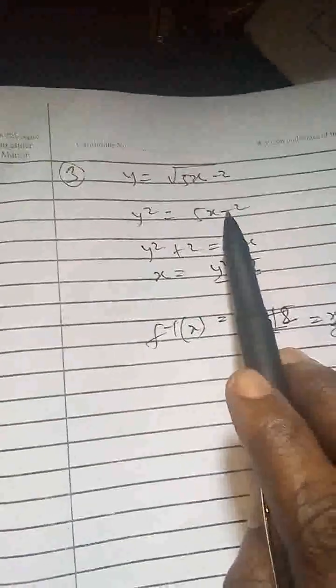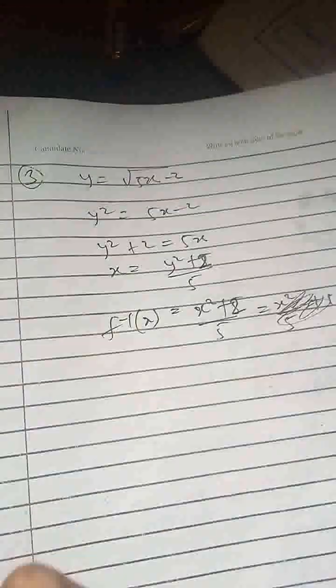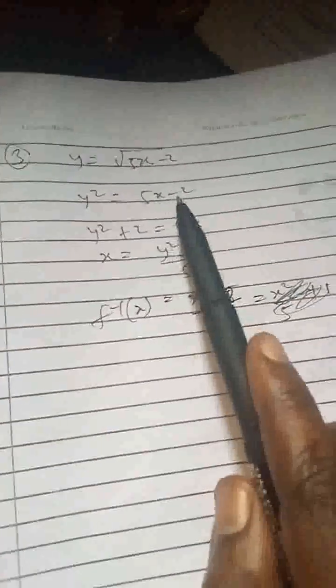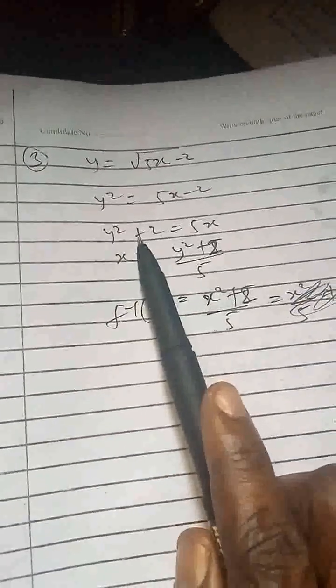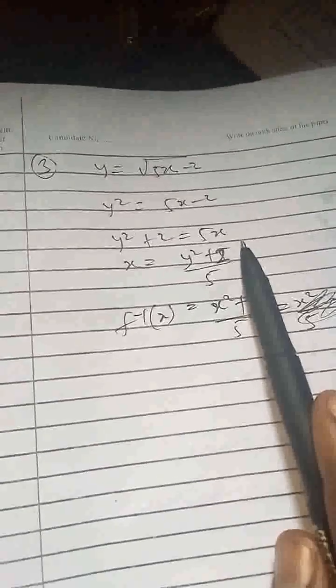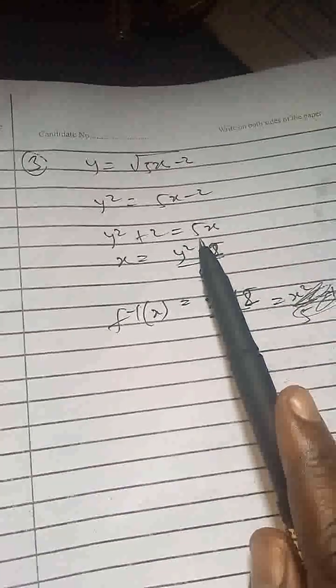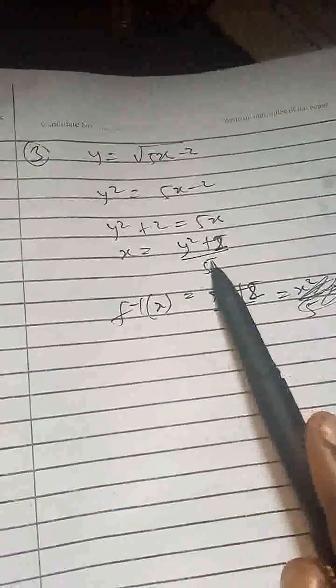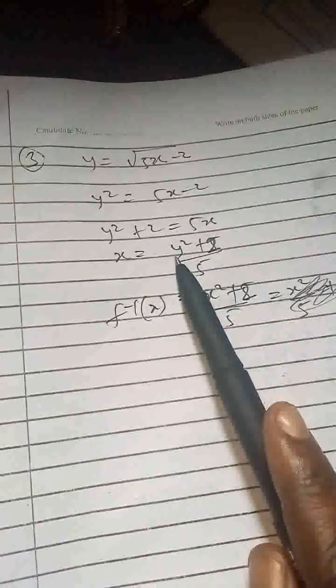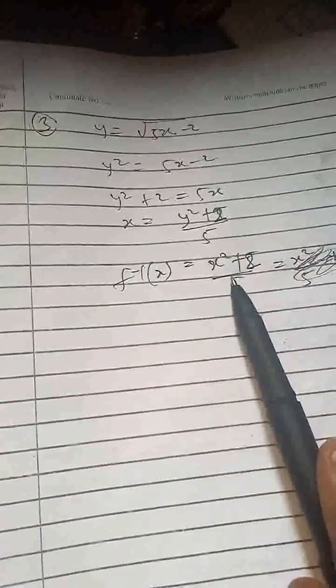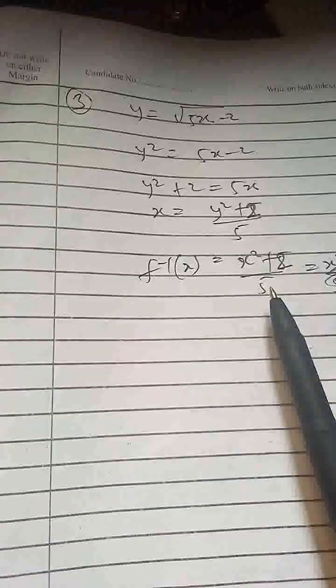So the next thing is that you move, as we did earlier, we want to get only the x term. So you move your minus 2 to change to plus 2. Then you have your 5x. Now to get your x, divide by the coefficient of x, which is 5. So you divide by 5, you get this. So we are going to get y squared plus 2 all over 5, or f of x inverse equal to x squared plus 2 all over 5.